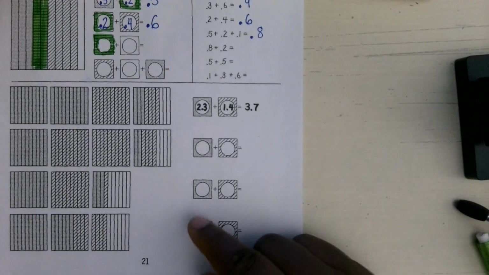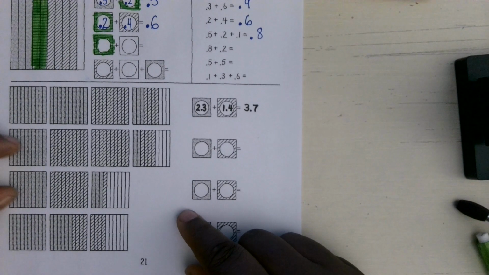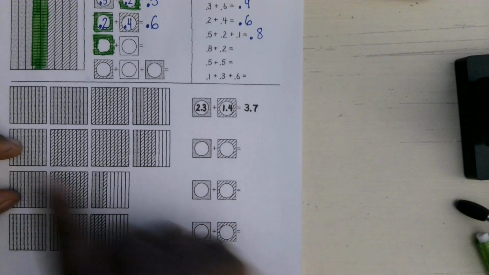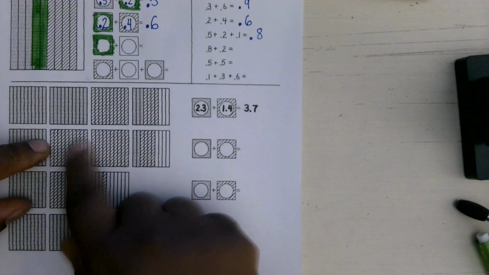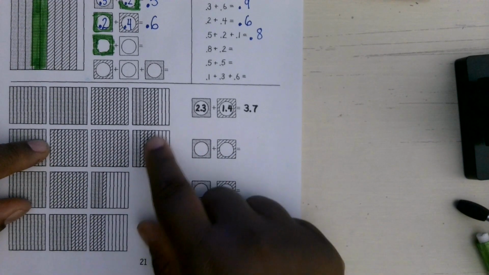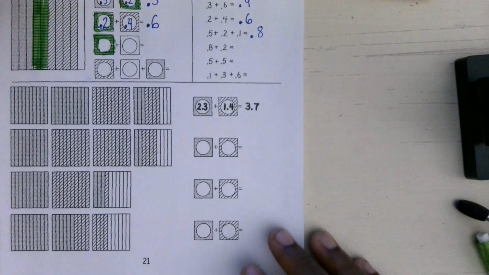And a little hint, these 2 tend to be the ones that most people miss, because you have to read the diagram carefully. Find all of the zigzag. There's some zigzag tenths here, here, as well as here. All right, so keep your eye out for that.